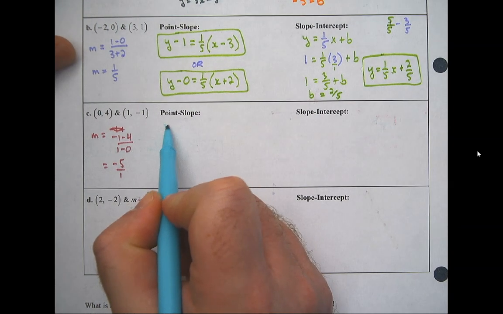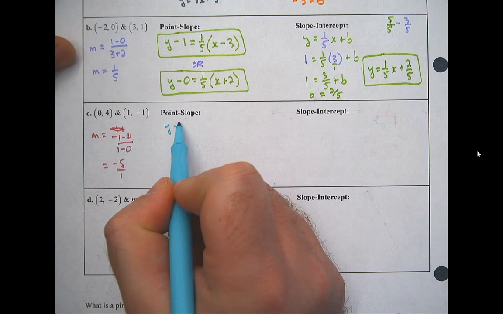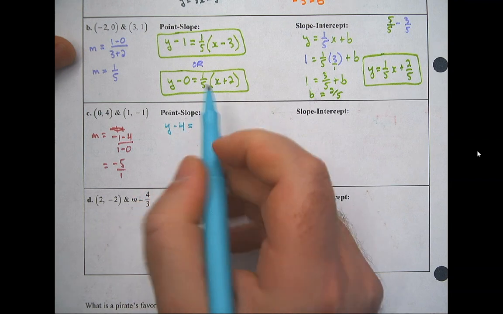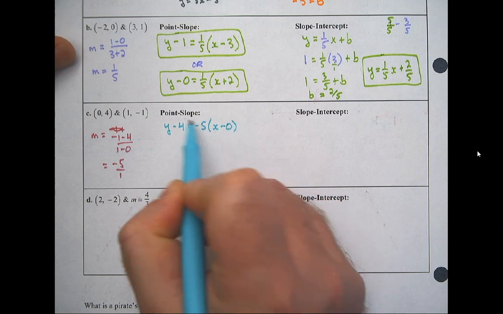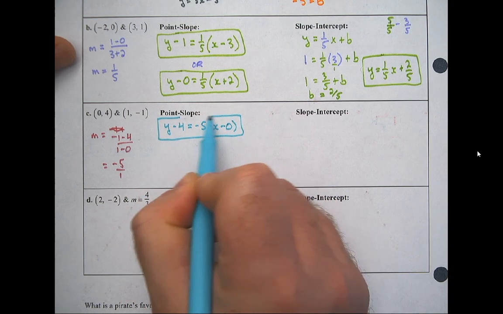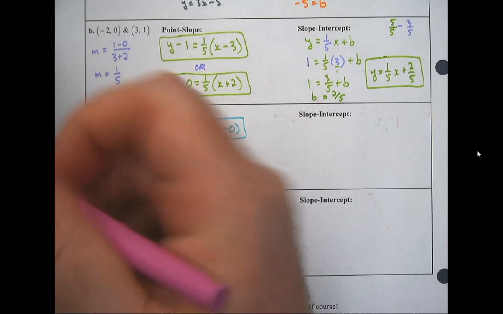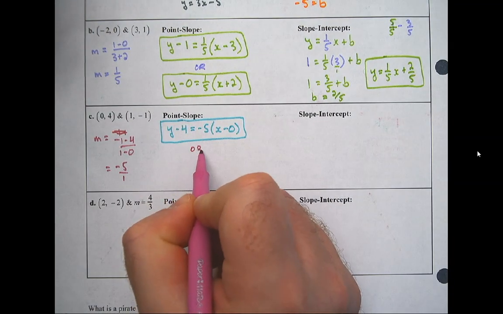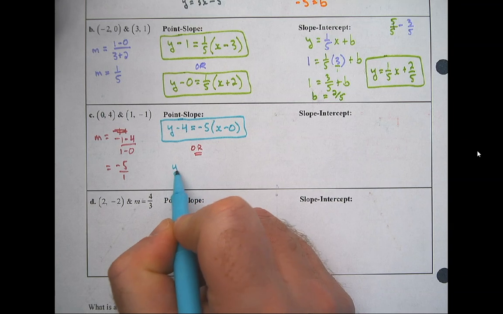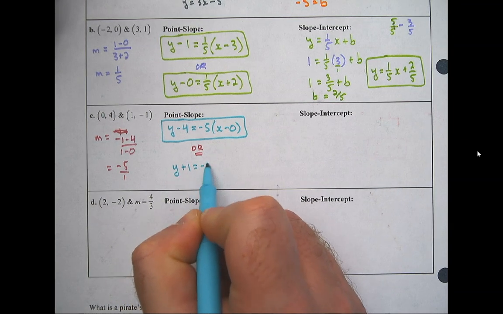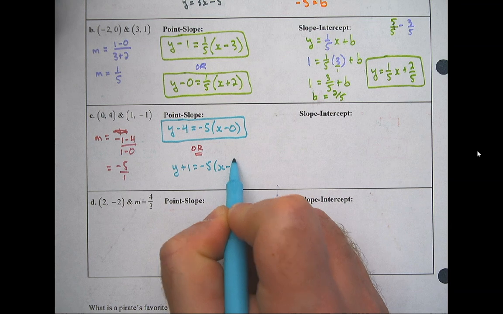So I could go y subtract 4 equals -5 times x subtract 0. Or y plus 1 equals -5 times the quantity x subtract 1.